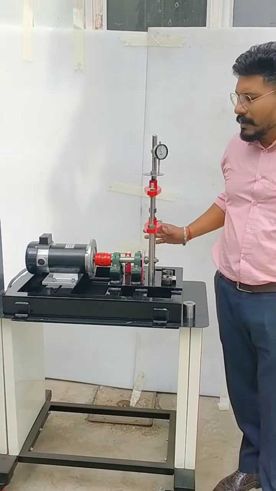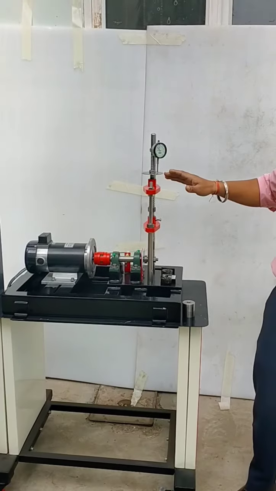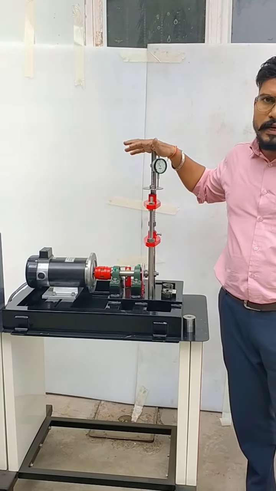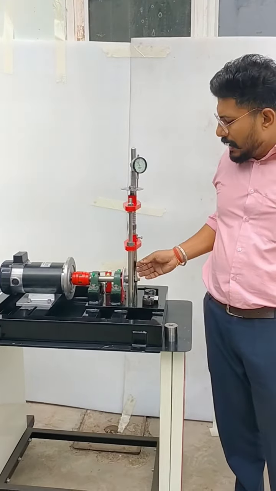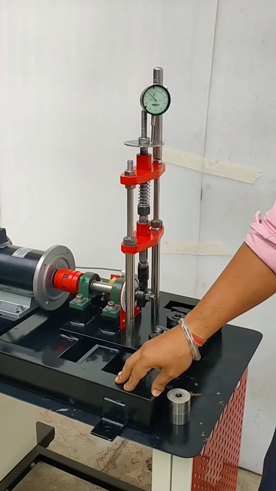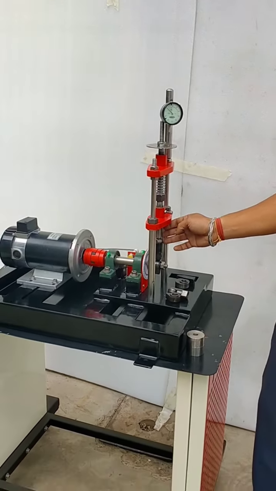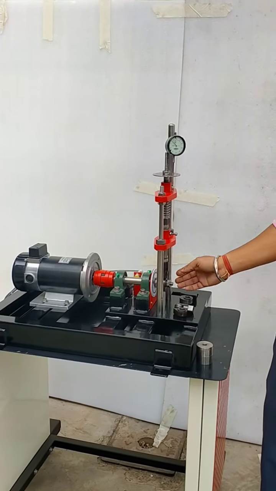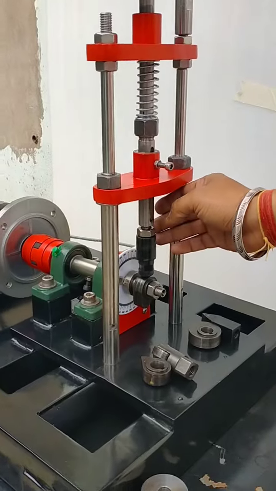Studying the different cam profiles with respect to their respective followers. As we know, this is the typical three-link mechanism in which the cam is the rotating, driving element, and the follower is the driven element, and this frame will be acting as the fixed element which supports the cam and guides this follower.